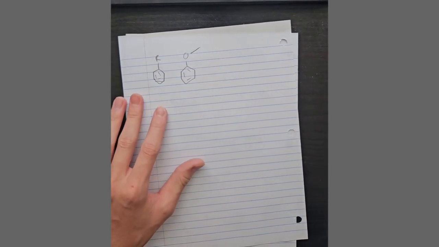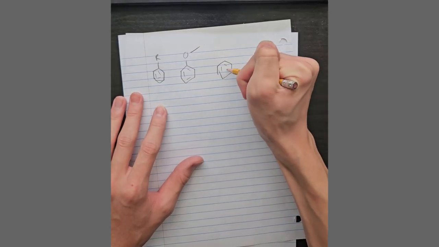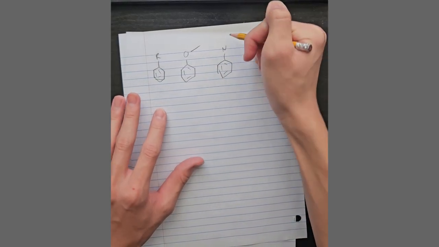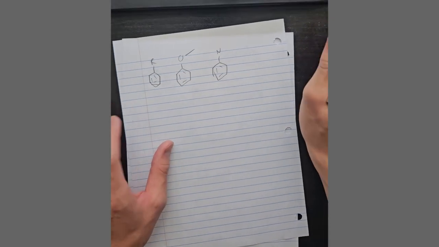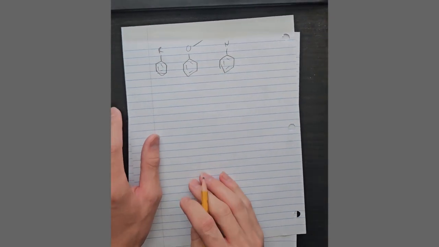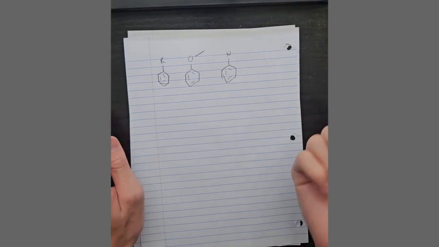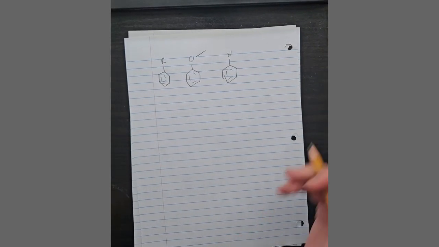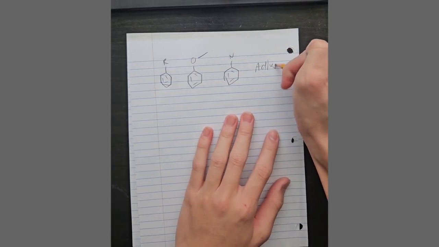I think that one's called anisole. Or anything with nitrogen there, like amines, or what's it called? Aniline, which has 3 hydrogens on there. Those are going to be your activating groups.